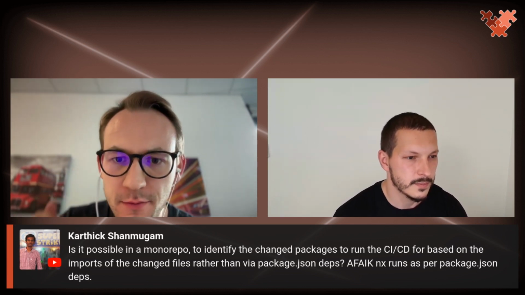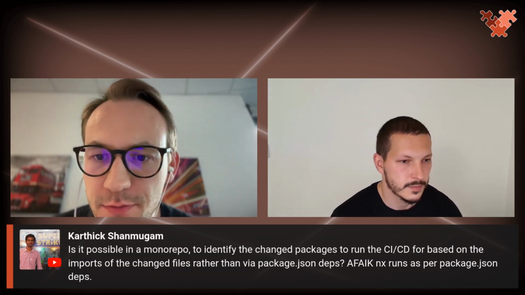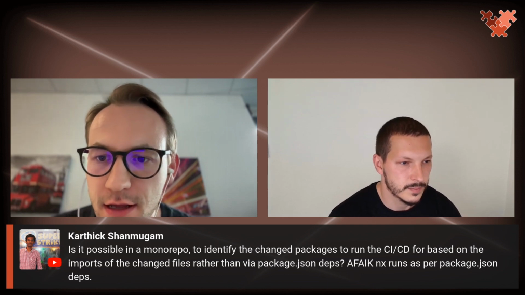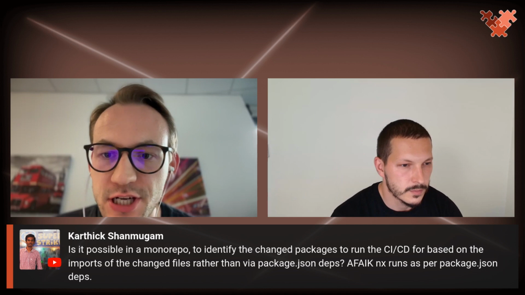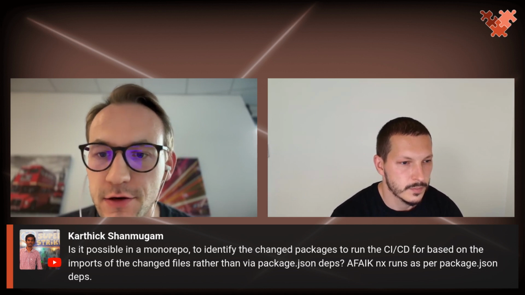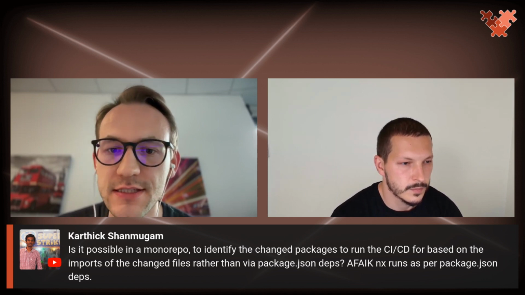Is it possible in a monorepo to identify the changed packages to run the CI/CD for based on the imports of the changed files rather than via package.json dependencies? As far as I know, NX runs as per package.json dependencies.